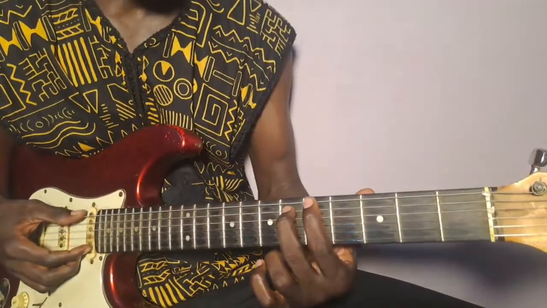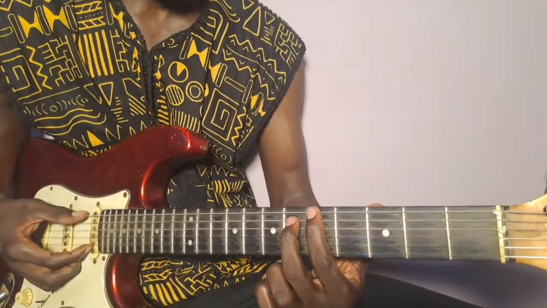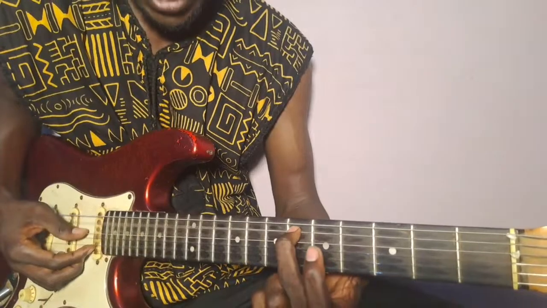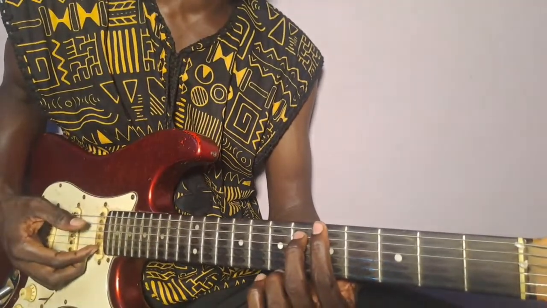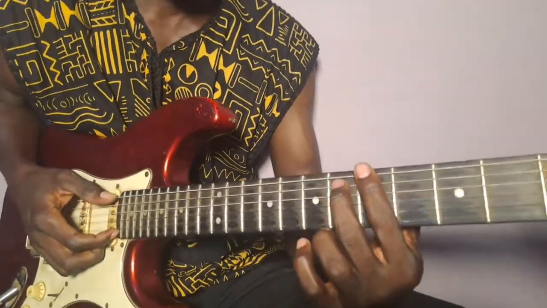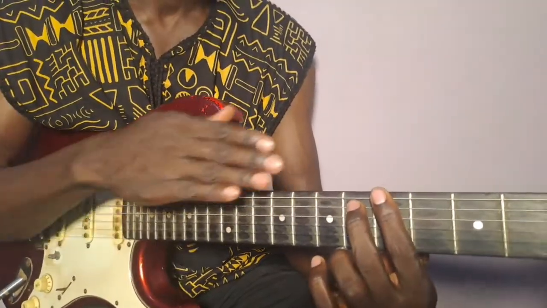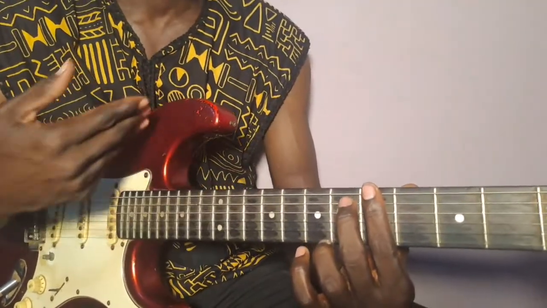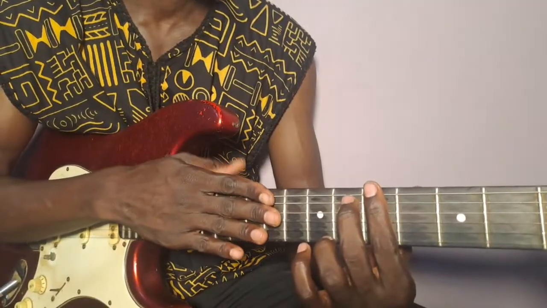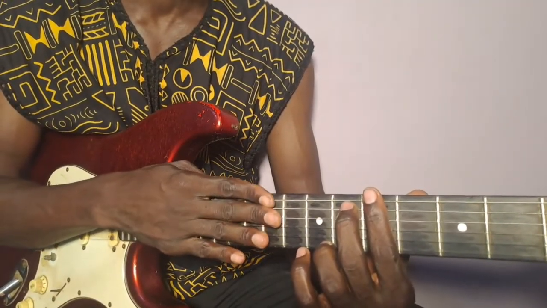So any chord that you play, this is tritone for A is tritone for E flat. E flat is tritone for A. So take this lesson seriously. I've taught it more than three or four times, but still people do not understand. That's why sometimes I have to go back and teach again.